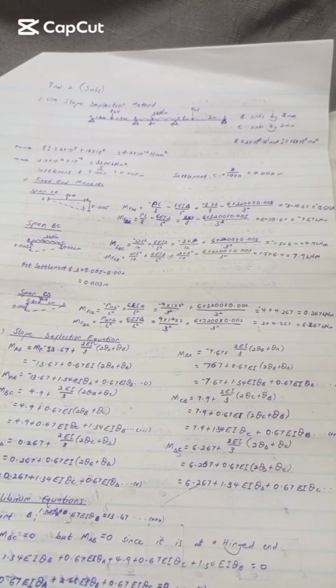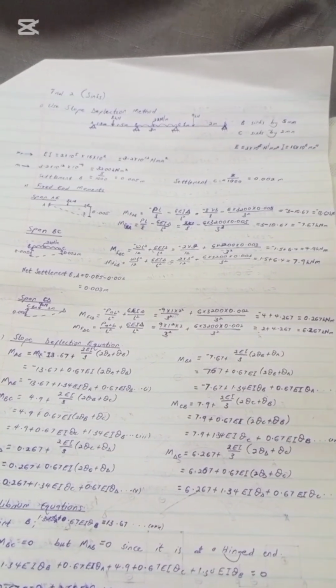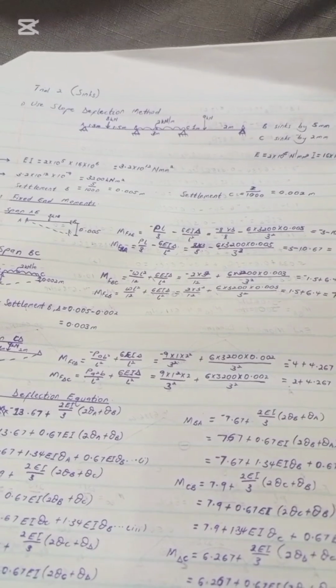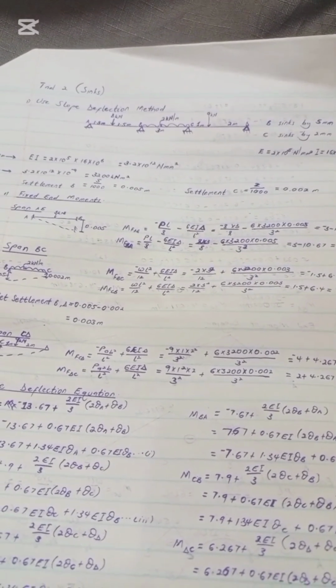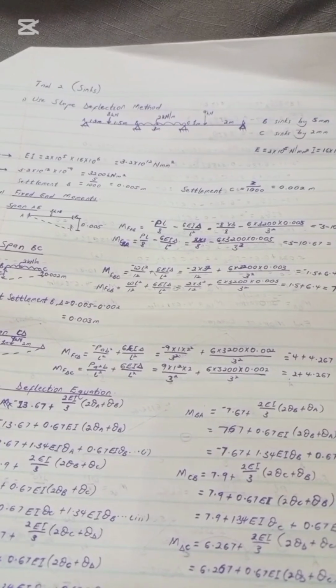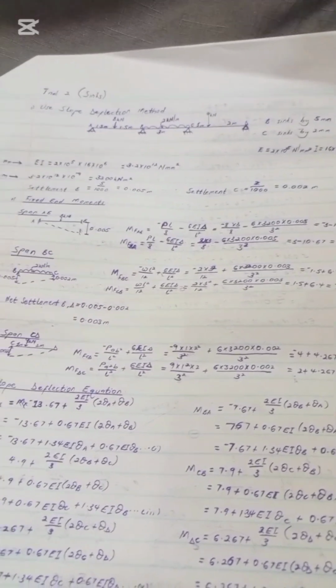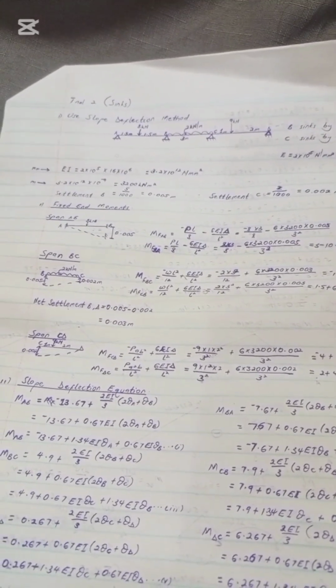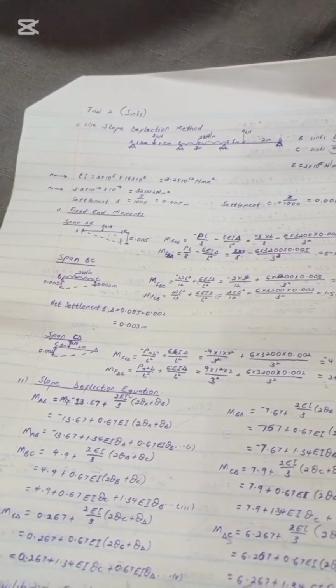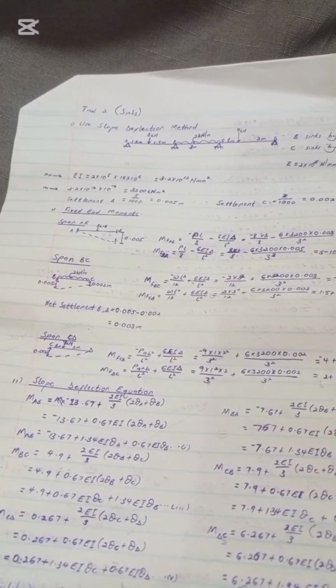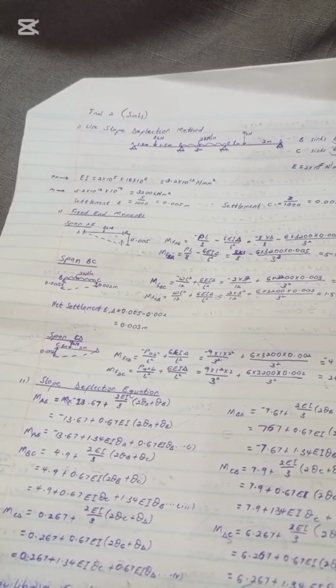Hello guys, so we're going to solve this beam. As you can see, it is all hinged, using the slope deflection method. And remember, for the slope deflection method, you're going to have to find the fixed end moments, then the slope deflection equations, the equilibrium equations per joint, and lastly you're going to have to draw the diagrams.